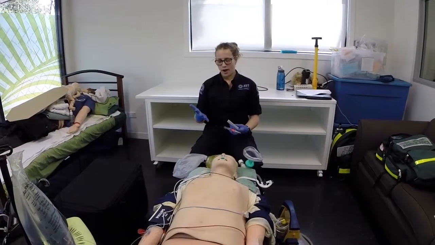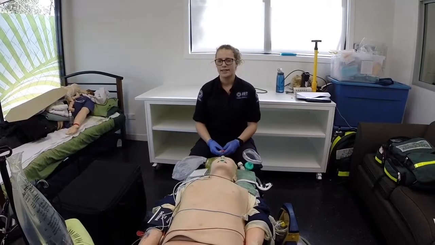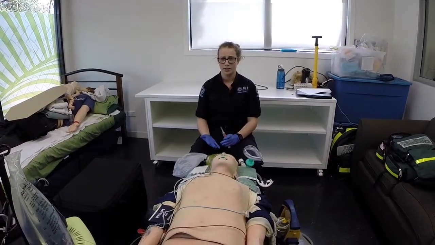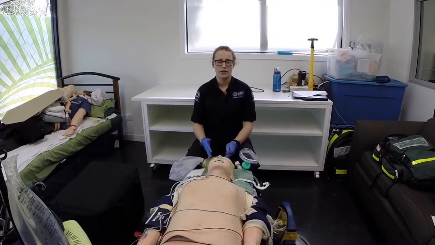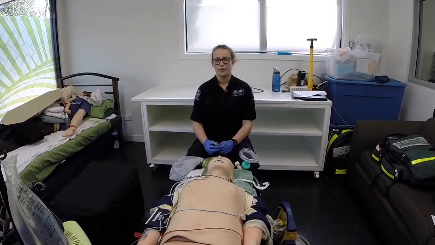Also, before the arrival of the RSI officer, an ILS officer should know the failed intubation drill, as well as the burp maneuver.